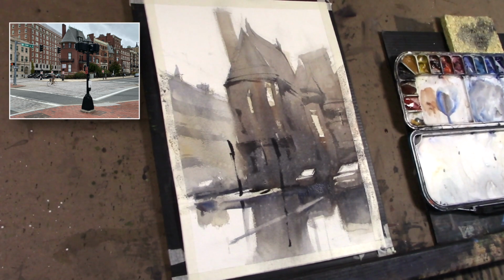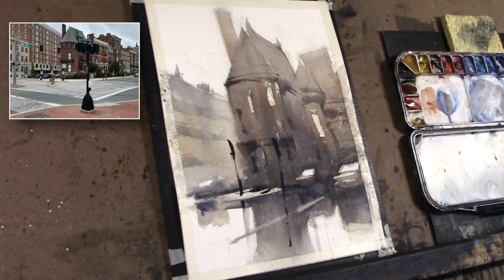Well, let's just put in a couple highlights, shall we? Then we will step away and adjust some of the lights that we have going now.